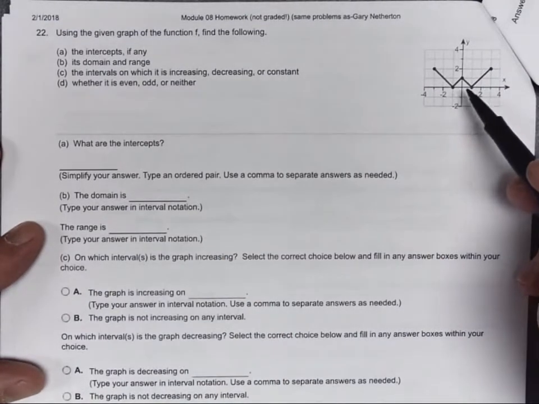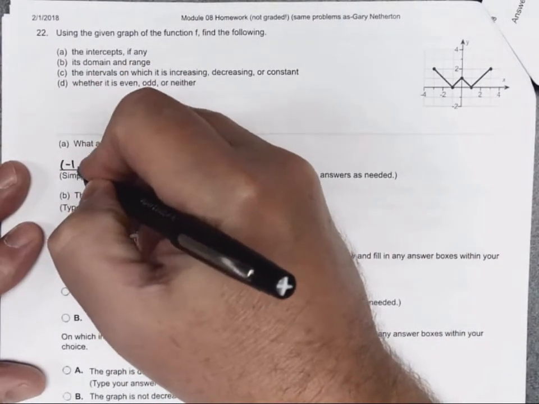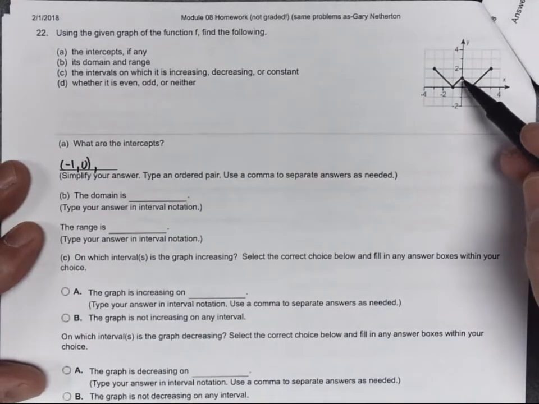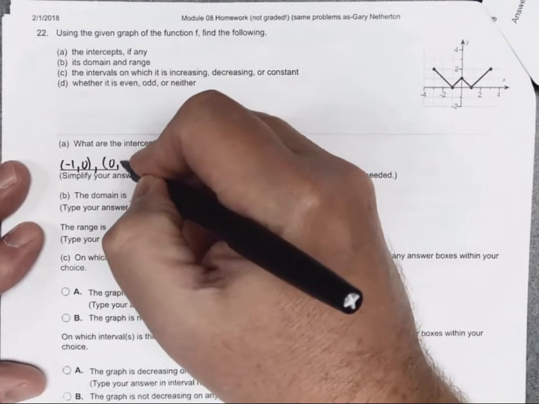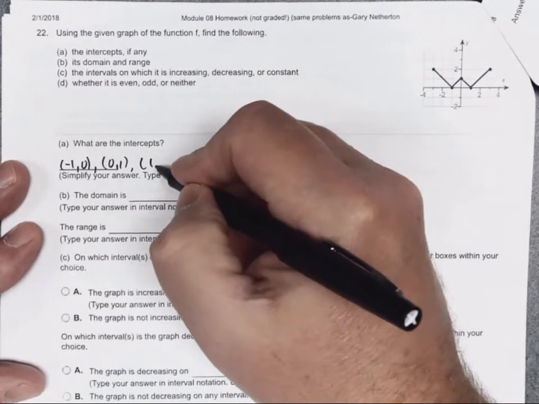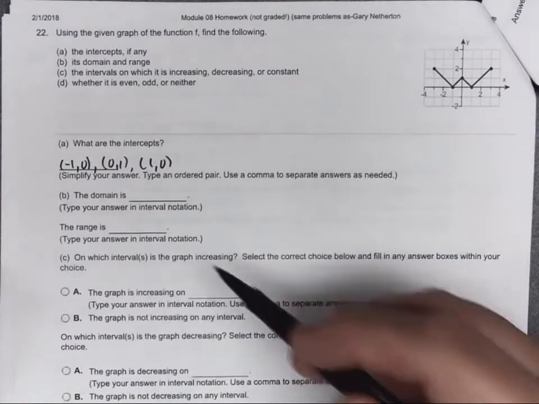So this first one looks like it's -1, 0. Then this next one, which is actually a y-intercept, looks like it's 0, 1. And this last one looks like it's 1, 0. So 3 intercepts. Domain, we've talked before, interval notation.